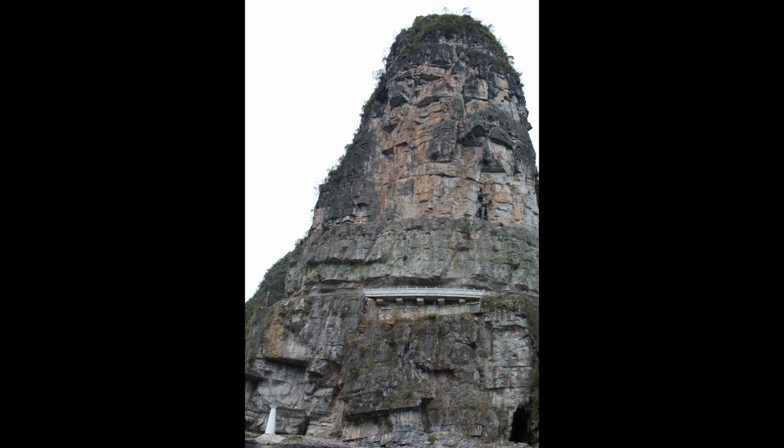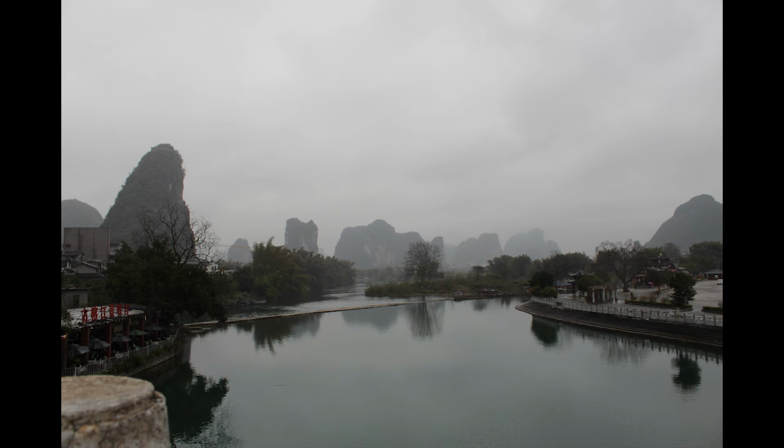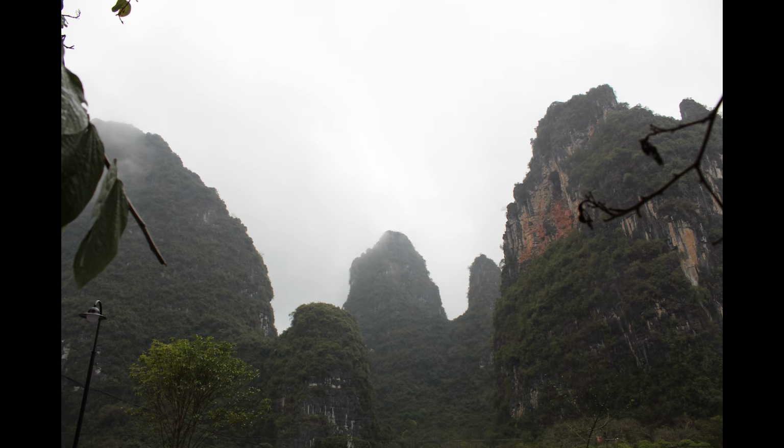Where for a local, the karst might represent more of a hassle, where you have to carve roads into the side of them just to be able to get around. If you ever do make your way to China, and I sincerely hope you do, Guilin and Yangshuo, that's a must-visit location as far as I'm concerned. This is just an otherworldly environment. You feel like you're on a different planet.